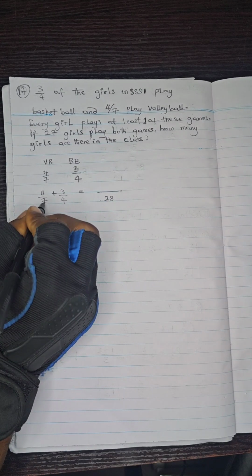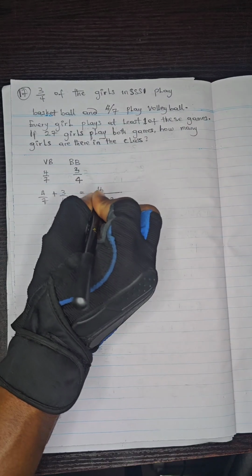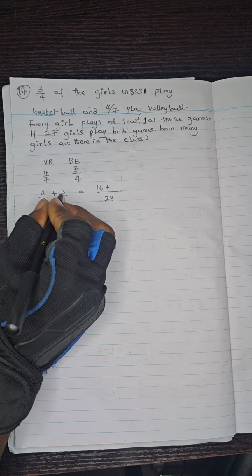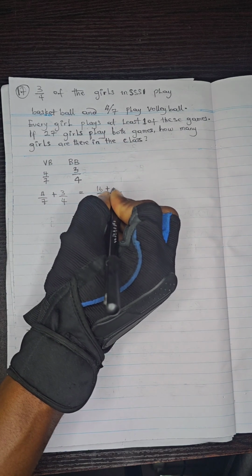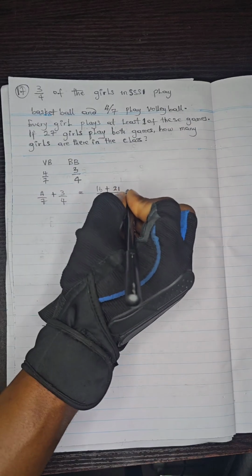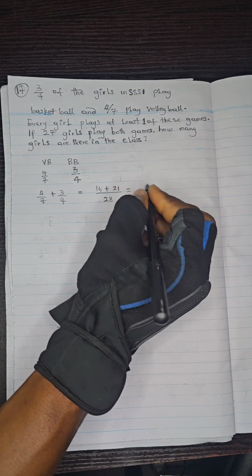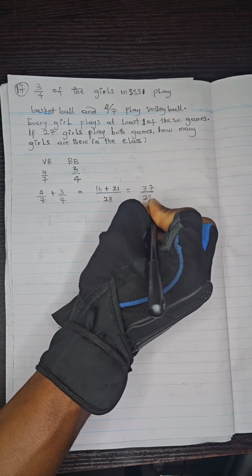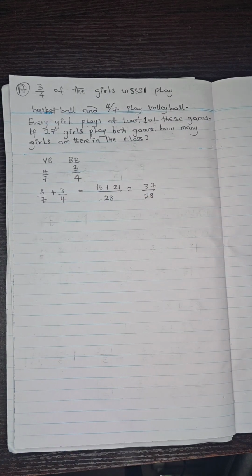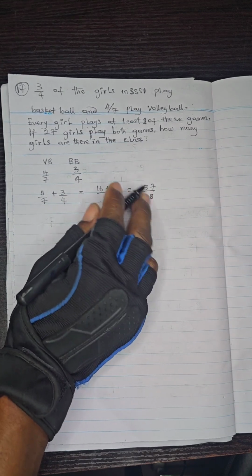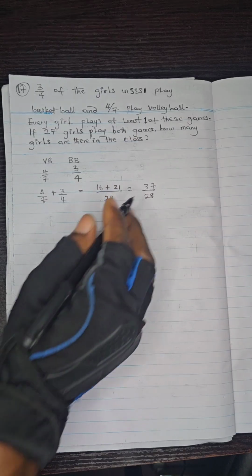So 28 divided by 7 is what? 4. 4 times 4 is 16. Plus 28 divided by 4 is 7. 7 times 3 is 21. So I'm going to have 37/28. Are we together? As you can see, the numerator is bigger than the denominator, meaning that it is already above 1. Right? Let's get the excess.